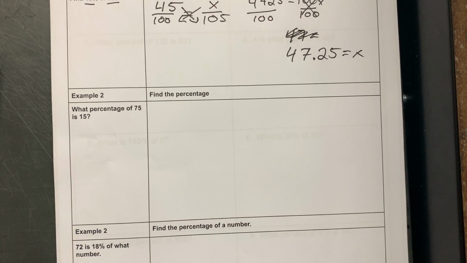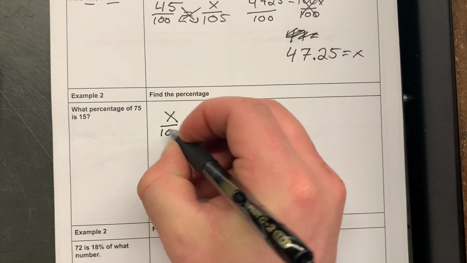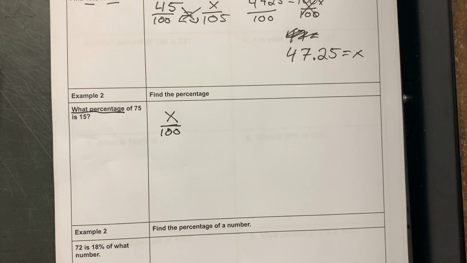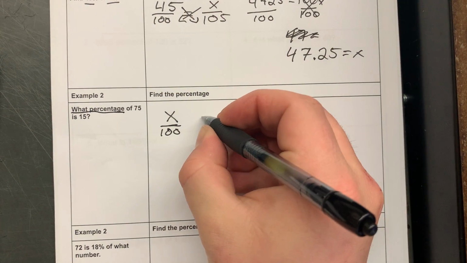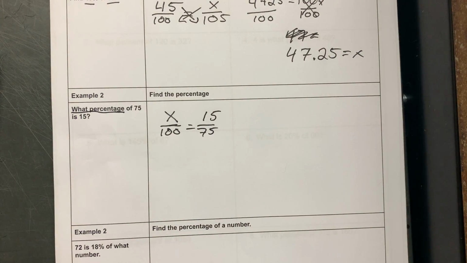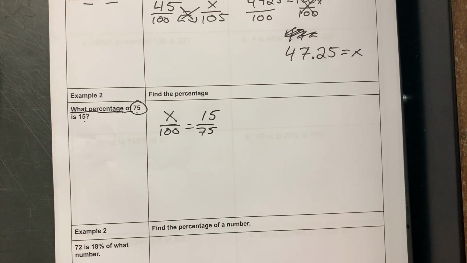We move on to question 2. What percentage? So we're trying to find the percentage, so right away I know I'm going to write it as x over 100, because it says what percentage, so we don't know what percentage is. Of 75 is 15, so we set it up like this, in the way that it states of 75 is 15.